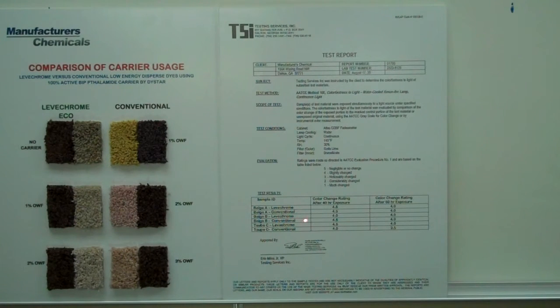Beige B, which was a different shade of beige, we have a 4 with the Levichrome and 4 after 60 hours. 4-5 on the conventional system, which is a half a point better. 4 the same after 60 hours on each. And then we made a taupe color, which was a combination of all 3 colors in about the same ratio.